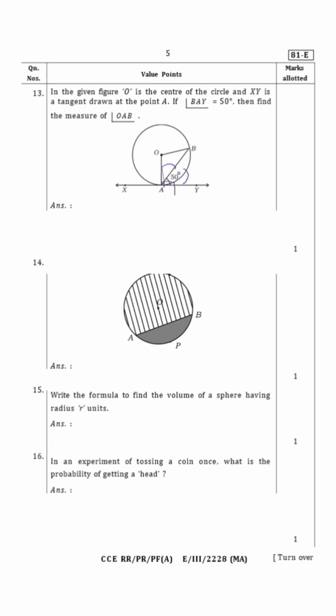Why? Radius drawn at the point of contact of the tangent is perpendicular to it. So angle OAB is angle OAY minus angle BAY, that is equal to 90 minus 50, that is 40. So angle OAB is 40 degrees.